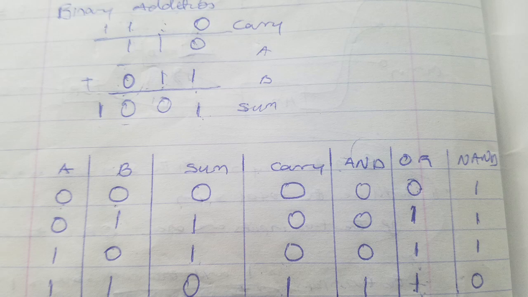Looking at the image shown, we see that for binary addition, when both inputs A and B are 0, the sum will be 0 and the carry is also 0. When either of the inputs is 1, the sum will be 1 and the carry will be 0. And lastly, when both inputs are 1, the sum will be 0 and the carry will be 1.